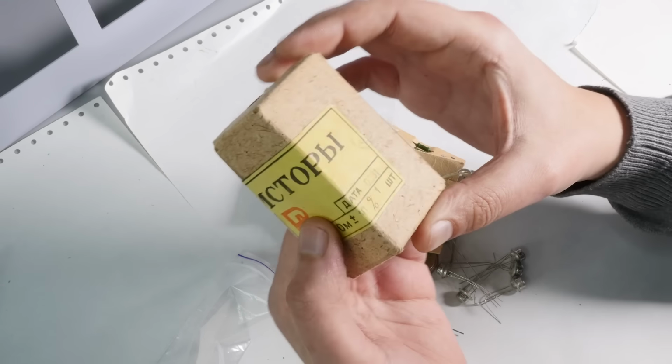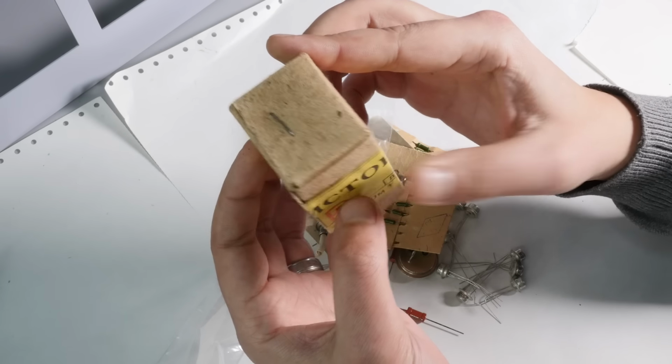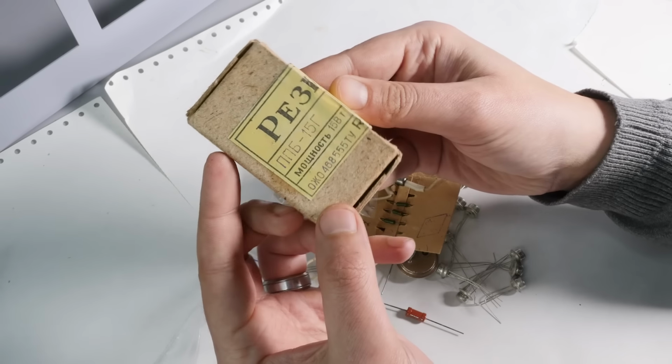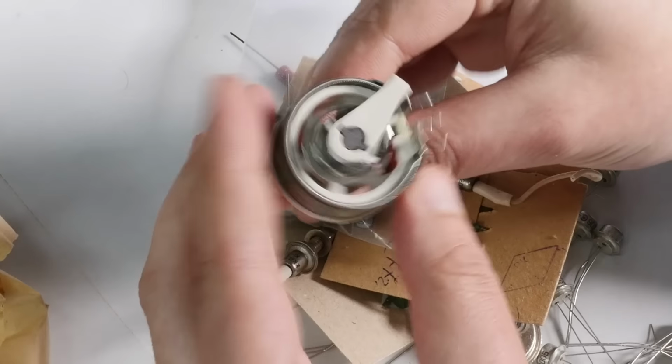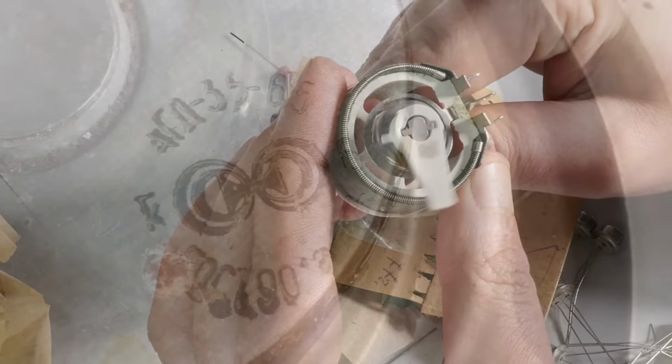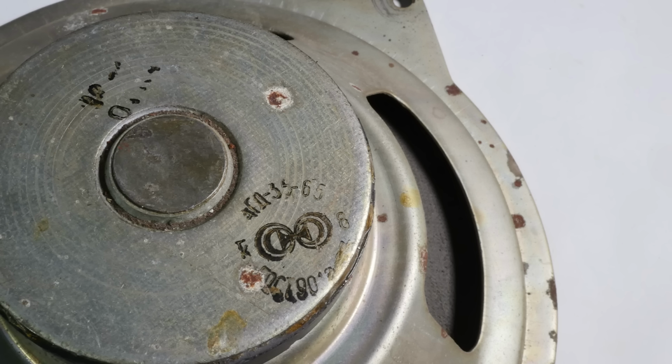That's a volume potentiometer. 68 ohms, still sealed, produced in February 1981. So let's open it. It looks just amazing. The speaker is also period correct, exactly as in the parts list, a GD35. But I believe you can use any speaker as long as it has the impedance of 8 ohms.